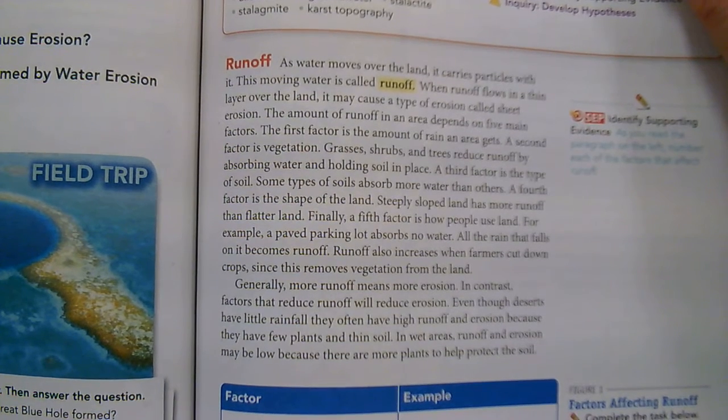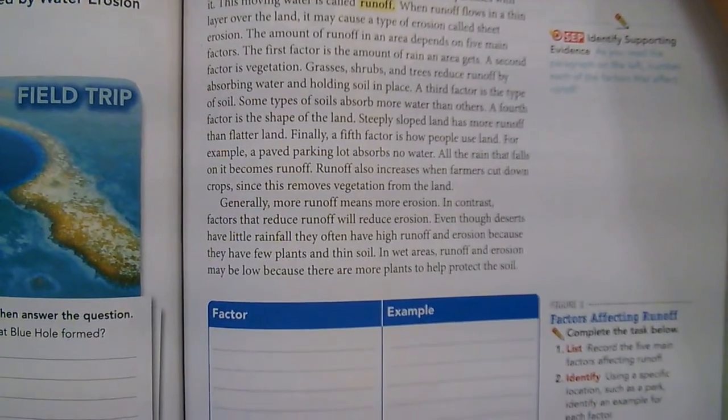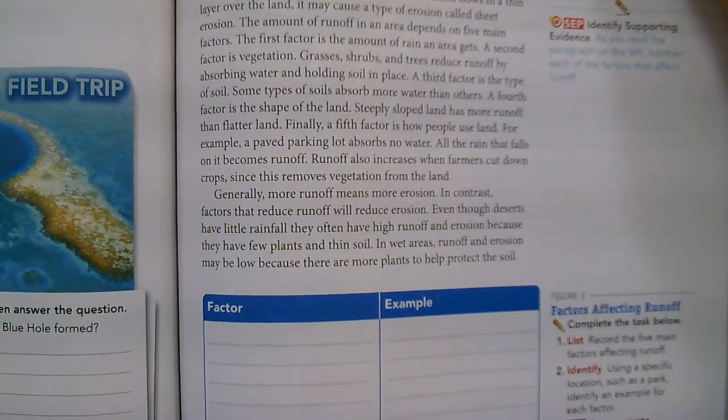Even though deserts have little rainfall, they often have high runoff and erosion because they have few plants and thin soil. In wet areas, runoff and erosion may be low because there are more plants to help protect the soil.